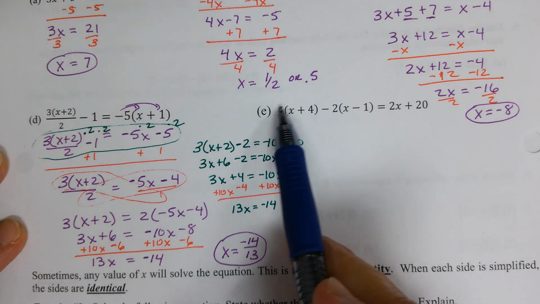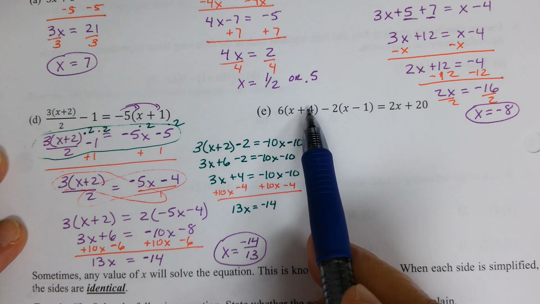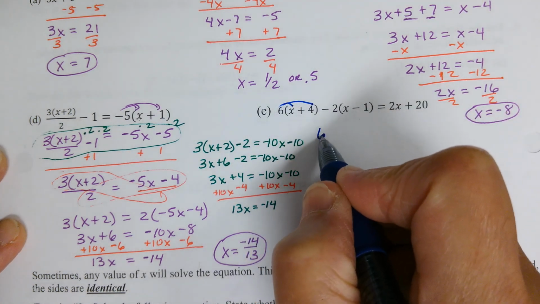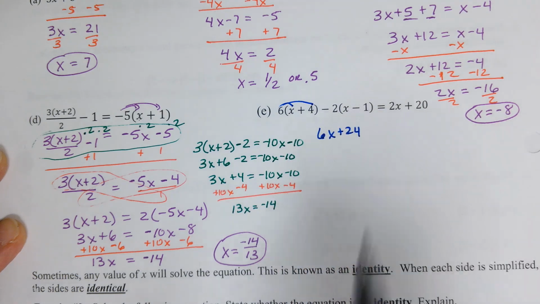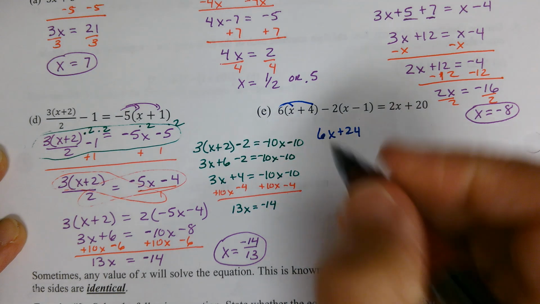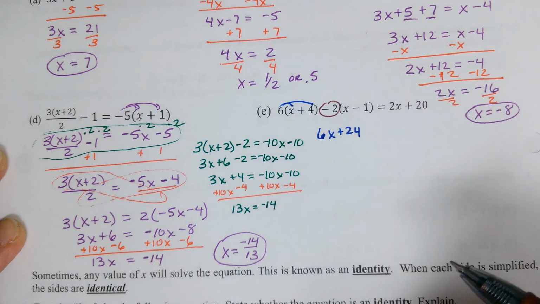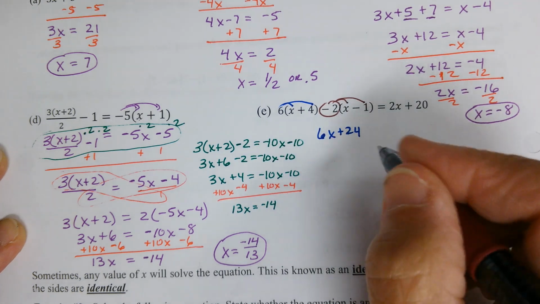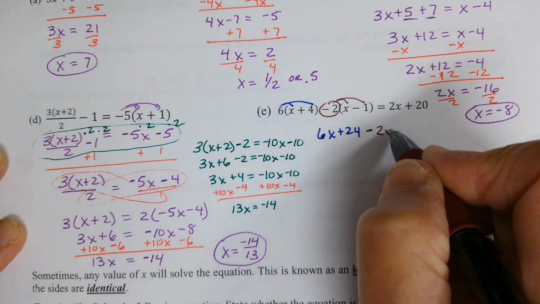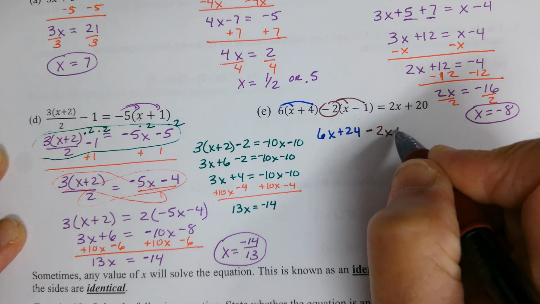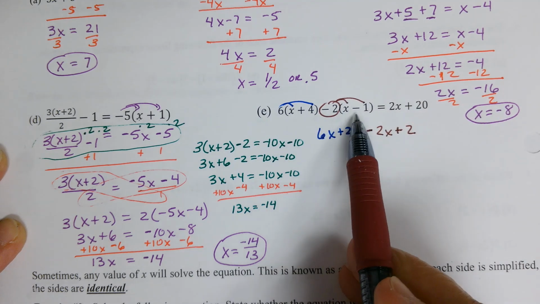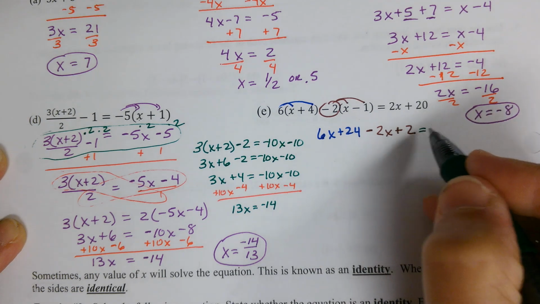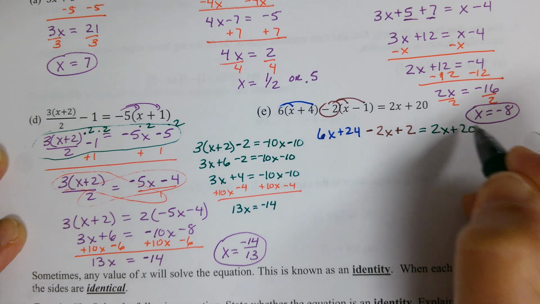Okay, there's quite a bit of simplification to do on the left-hand side. Let's distribute the 6 over x plus 4, and we get 6x plus 24. And make sure you pick up the negative sign there. Negative 2 distributing over x minus 1, we get negative 2x plus 2. Negative 2 times negative 1 is a positive 2. And bringing down the right-hand side, 2x plus 20.